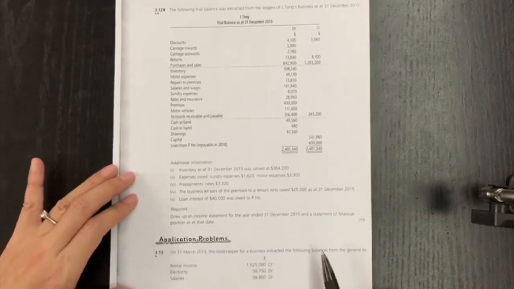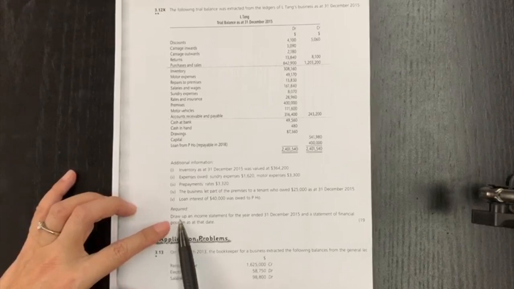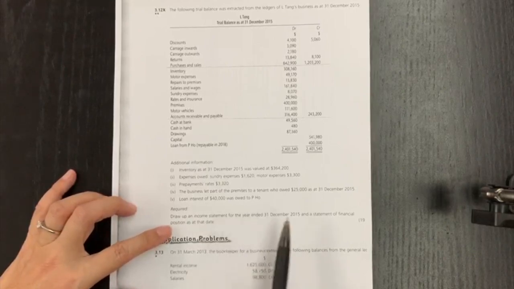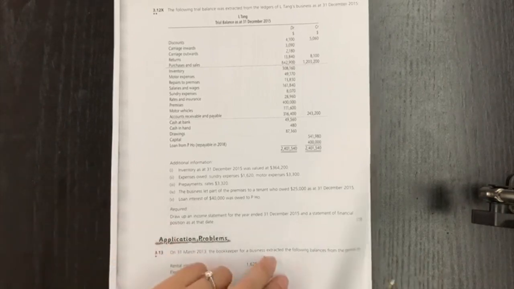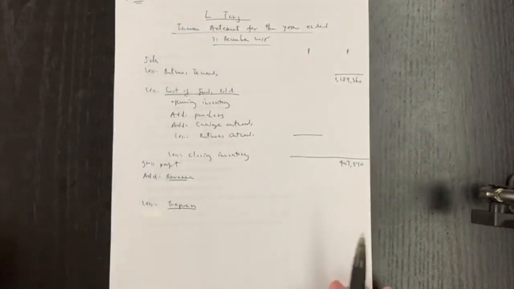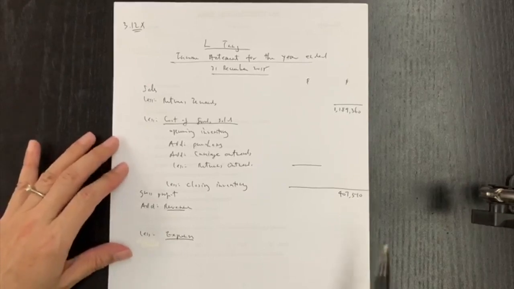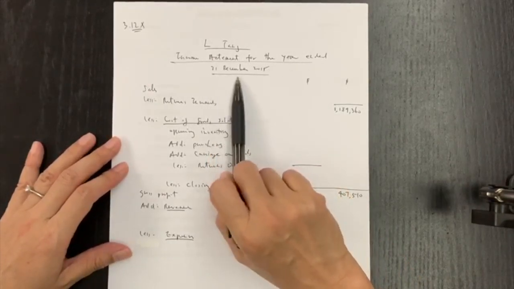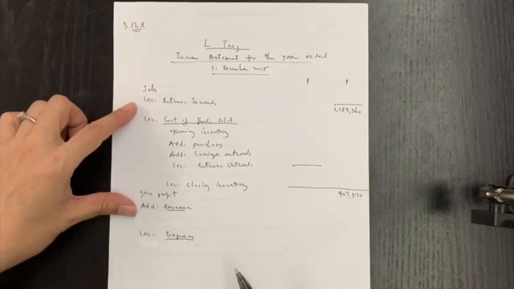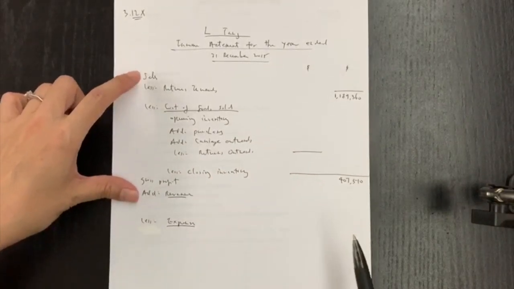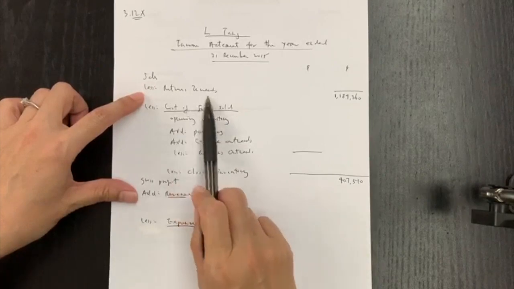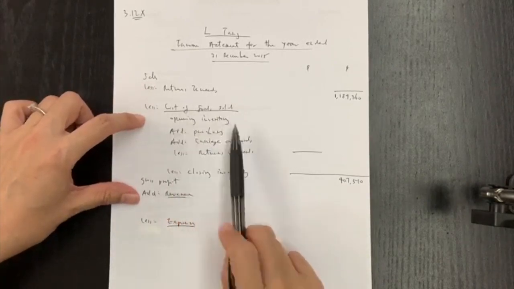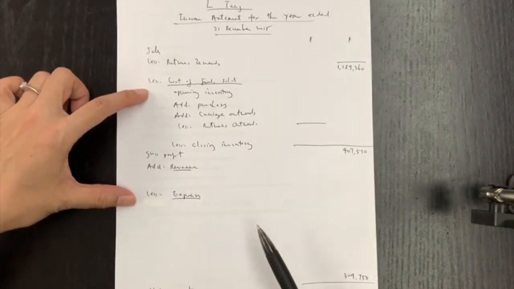Let's see what we have to do here. We need to draw up an income statement and also a statement of financial position. Here is my income statement. You always start with a nice heading, for the year ended 31st December. Remember the description: we always start with sales, then minus returns inwards, and then we have cost of goods sold, same as before.